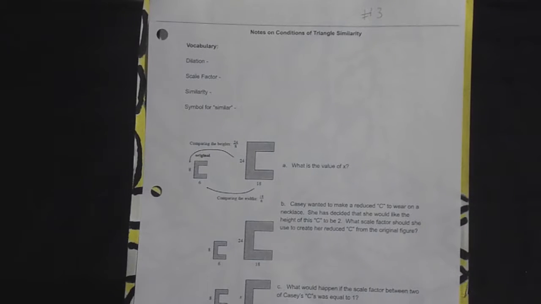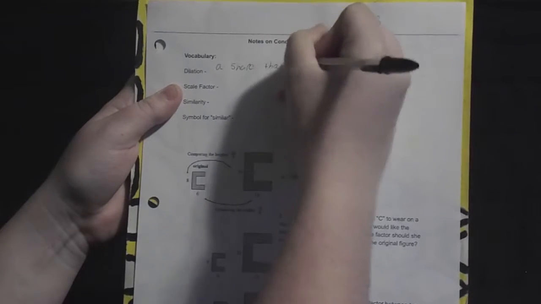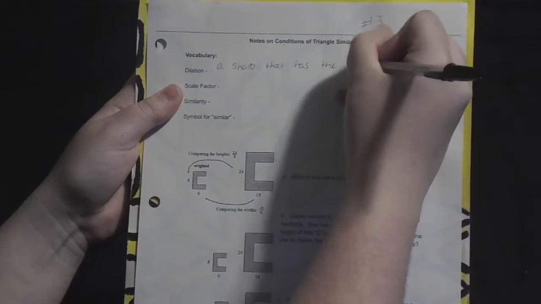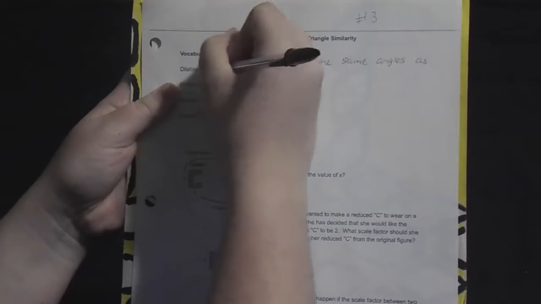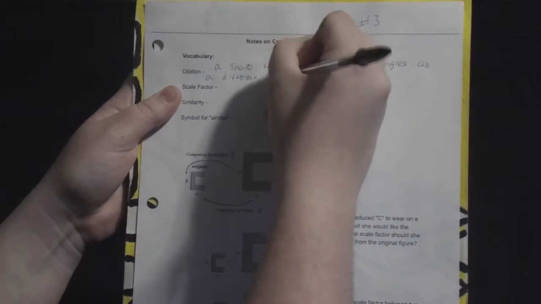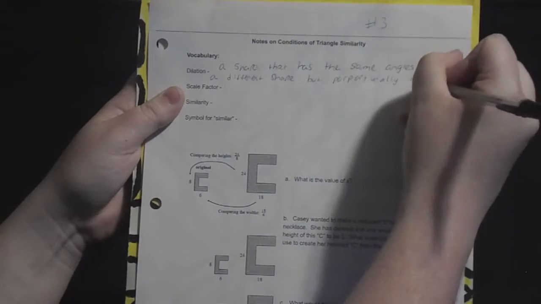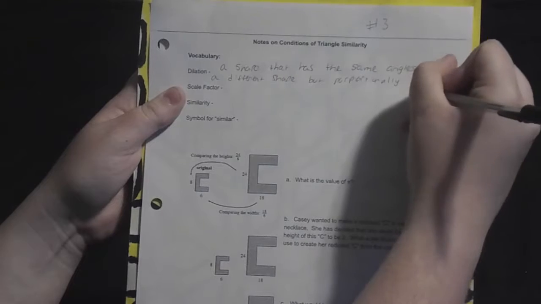The word dilation means a shape that has the same angles as a different shape, but proportionally bigger or smaller sides.